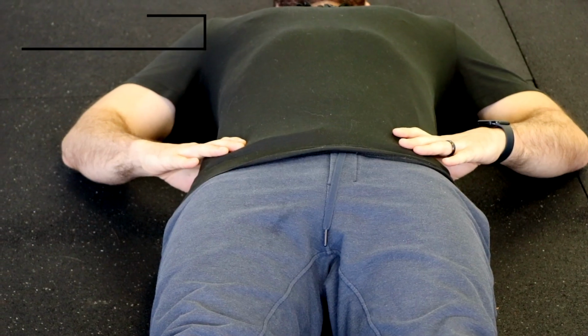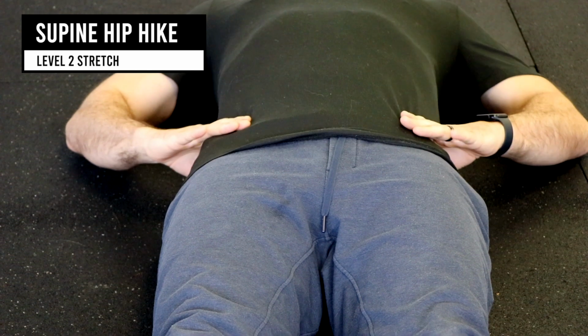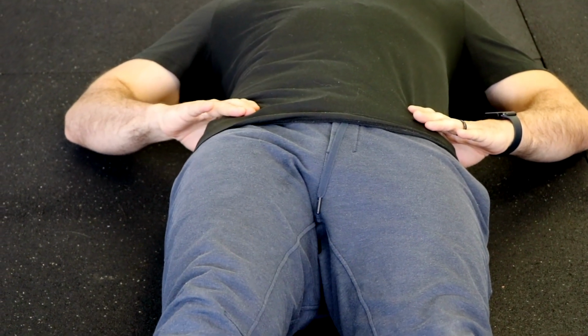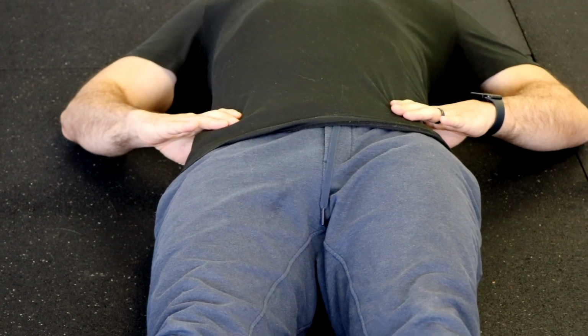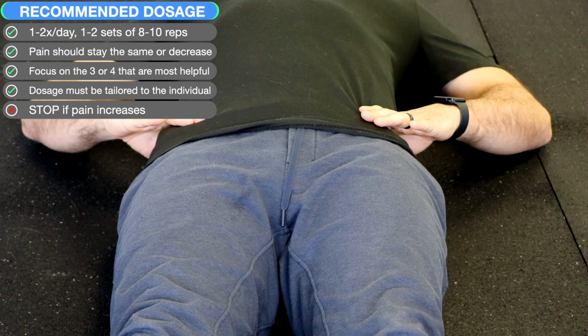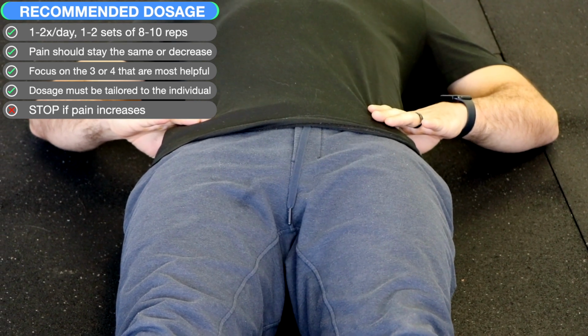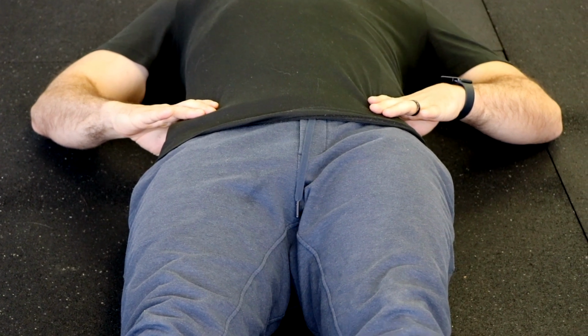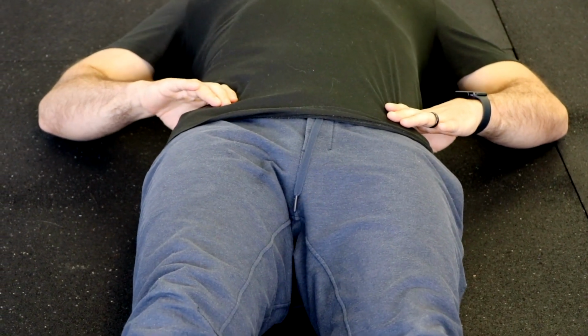So the hip hike. Lying on your back with your feet straight, put your hands on your pelvis. We're going to hike our hip up towards our shoulder and then repeat on the opposite side. Again, there's not a lot of movement, and you want to start slow initially and then increase the range of motion and speed over time. And really think about drawing that hip up to your shoulder and then on the opposite side, relax.